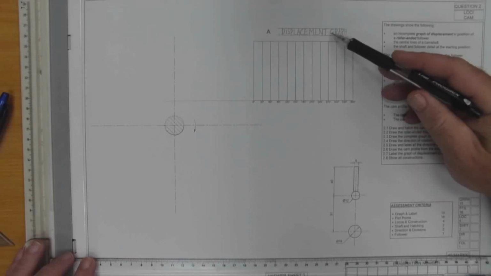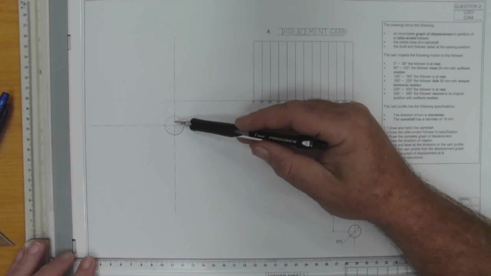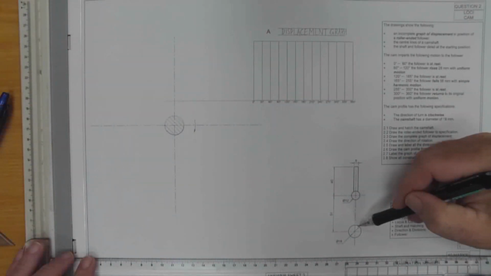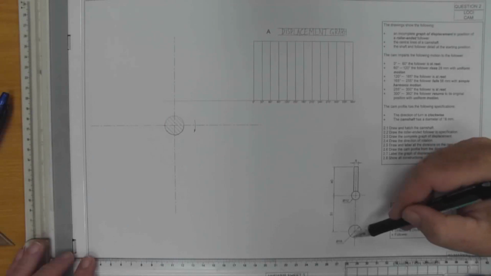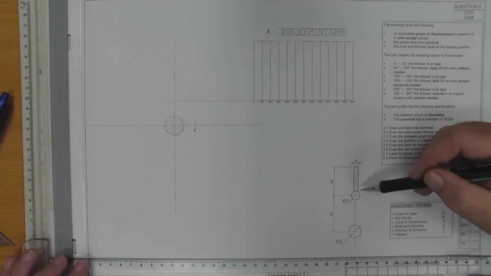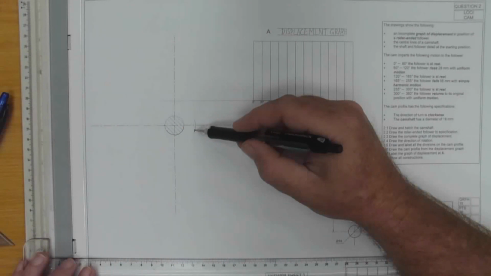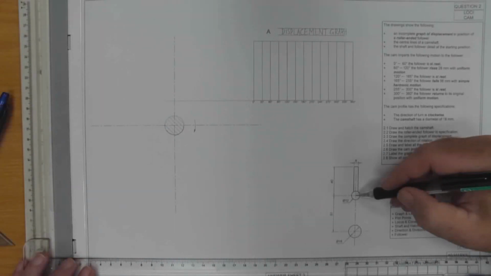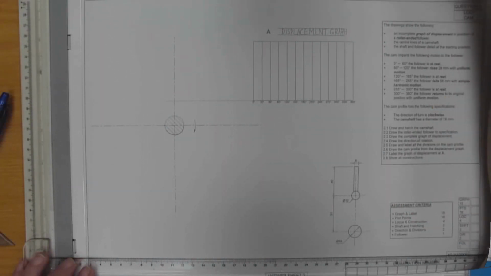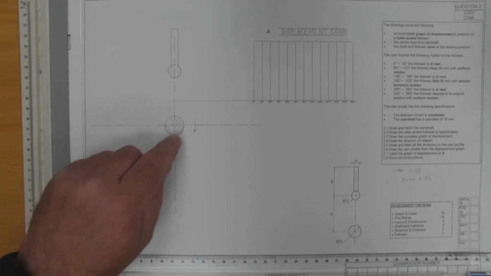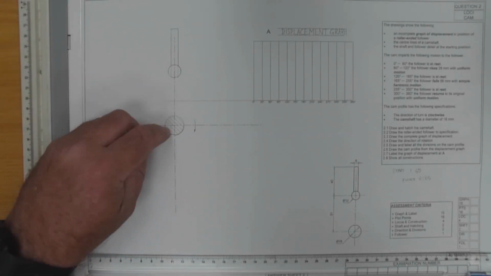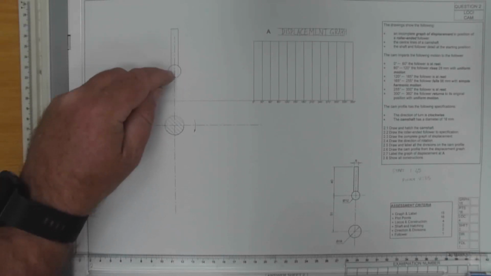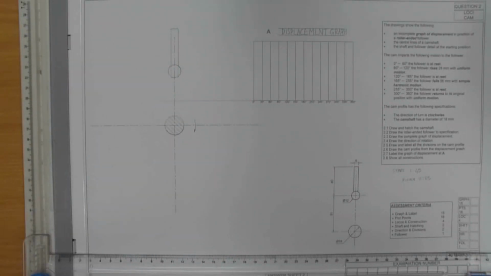So I've put in my label, I have hatched my Cam shaft. This is where it's nice to have a circle stencil. Of course you can draw those circles a little bit faster with your circle stencil. I've put in my direction arrow, which is telling me that it is rotating clockwise. I'm just going to finish this off by drawing my follower. And there I've done the basics: I've got my direction, drew my Cam shaft, hatched that, I've drawn the follower, and I'm now ready to look at completing my displacement graph.